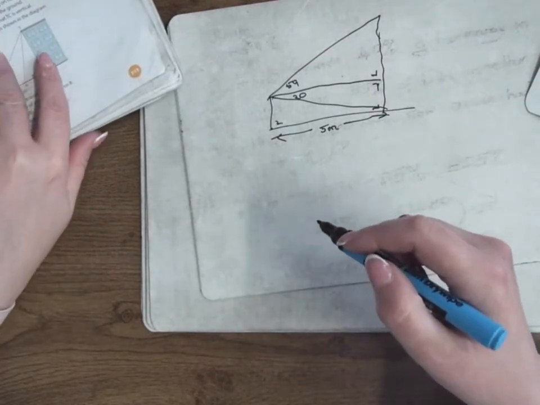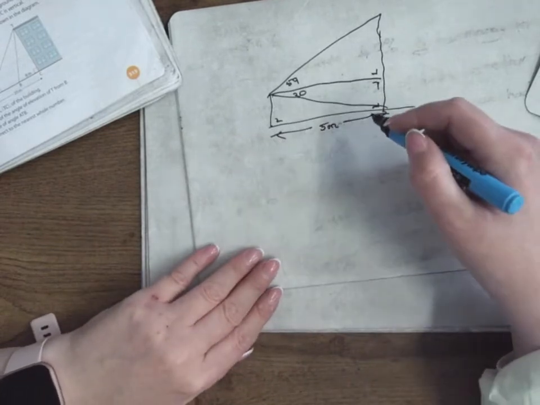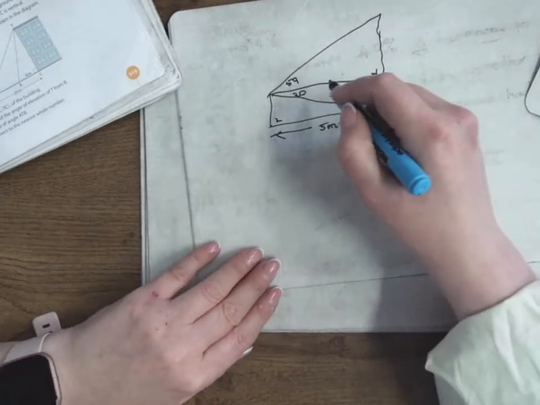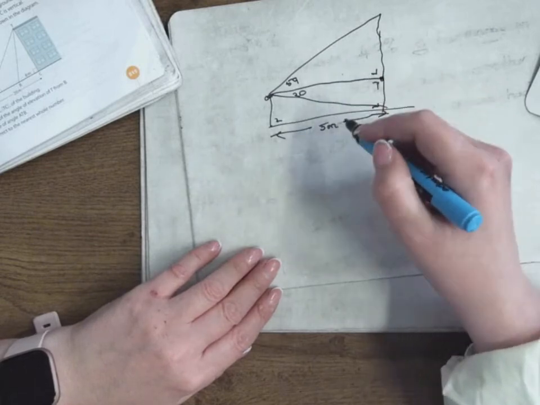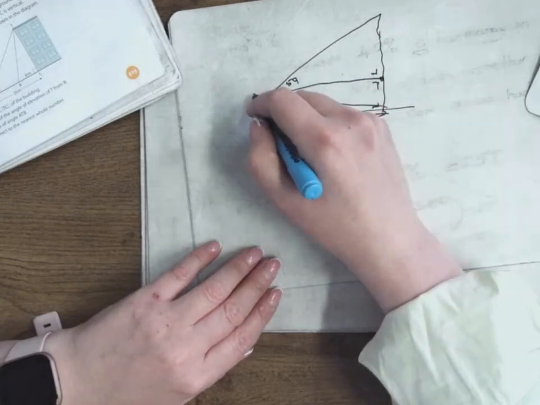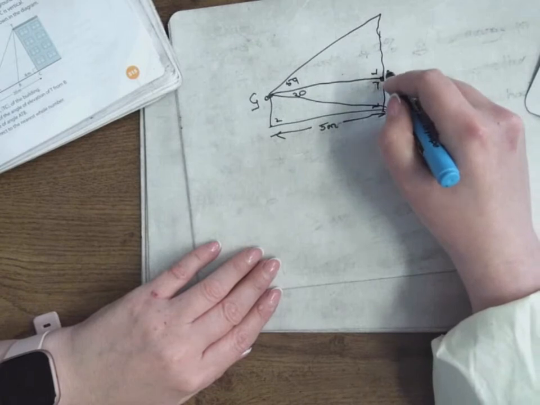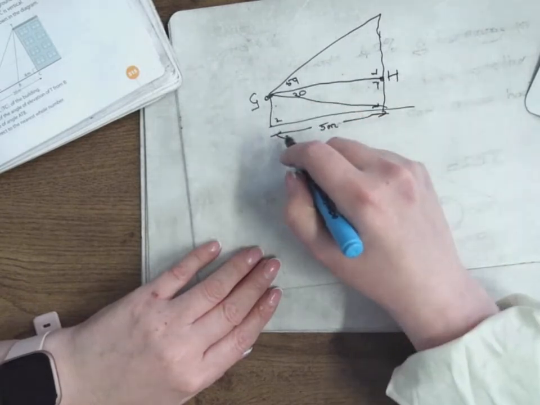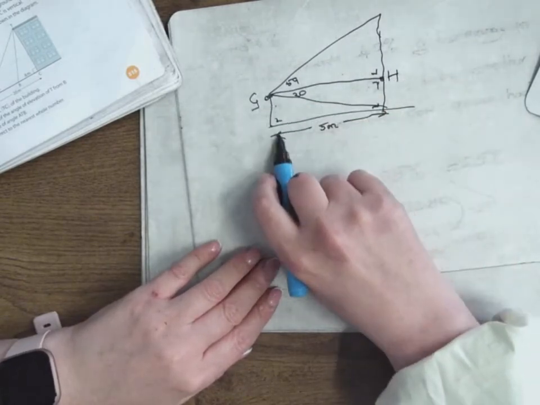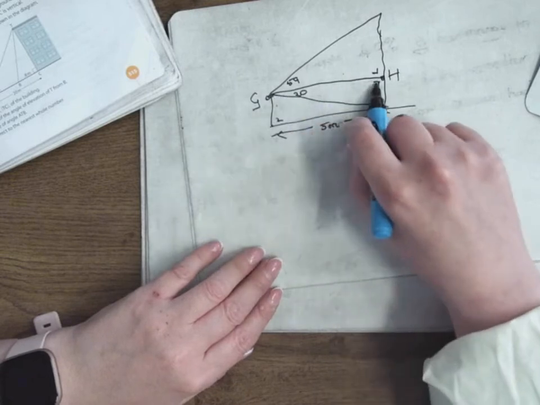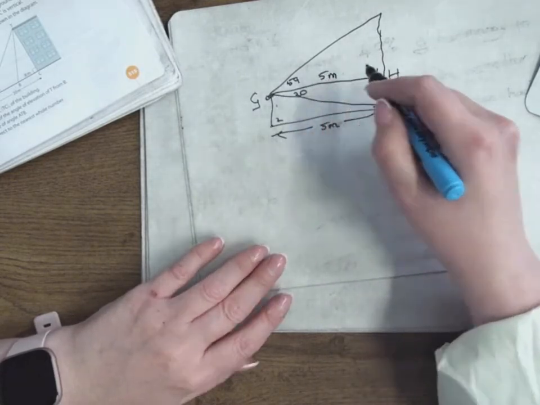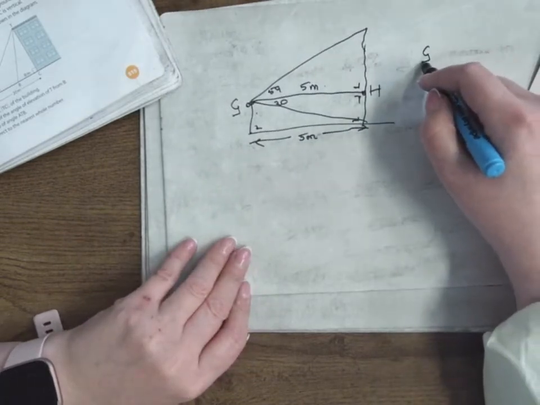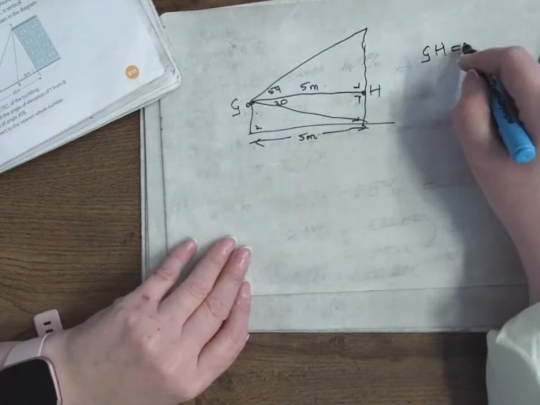What is the length from G to H? So G to H is this line here. It's a rectangle, so what would that line there be? I've just made a rectangle, right? So this is 5. This one here is also 5. So G to H is 5. So GH is 5 meters.